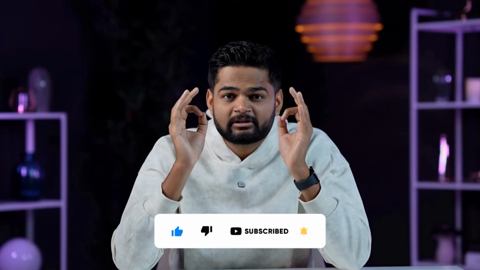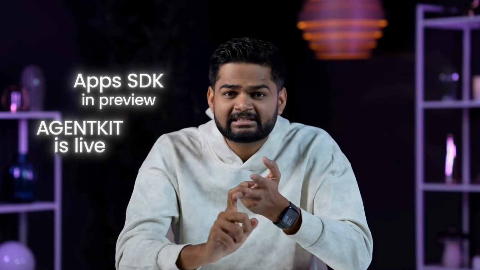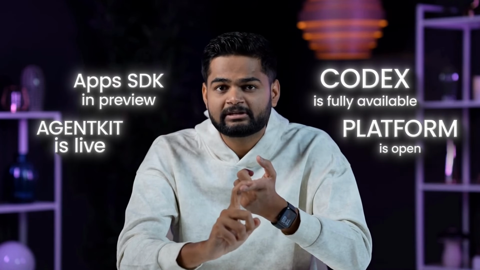And seriously, if you're a developer or you've been thinking about building something, now's the time. Apps SDK is in preview. Agent Kit is live. Codex is fully available. The platform's open. The distribution's there. The tools are ready. So what are you going to build?